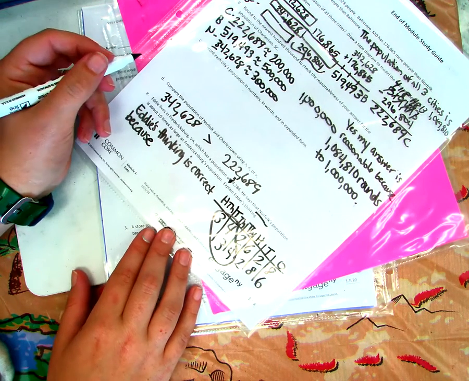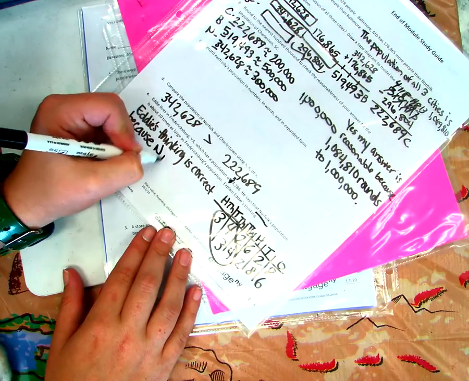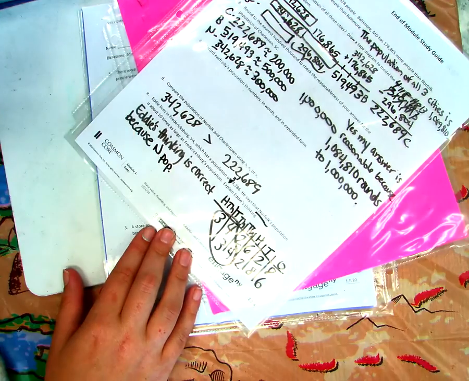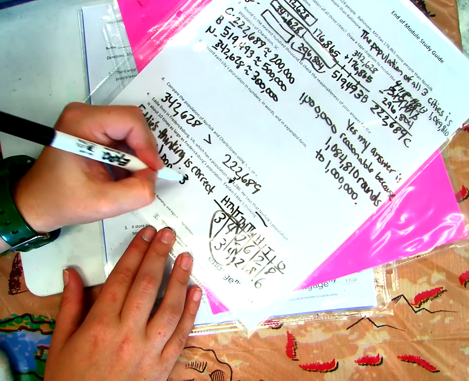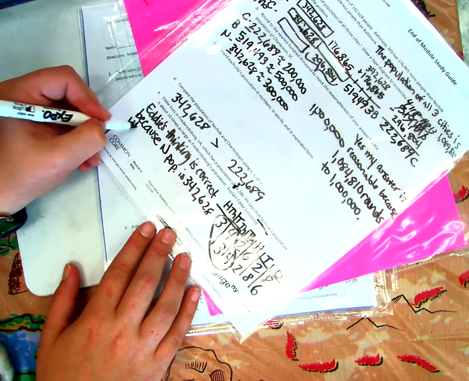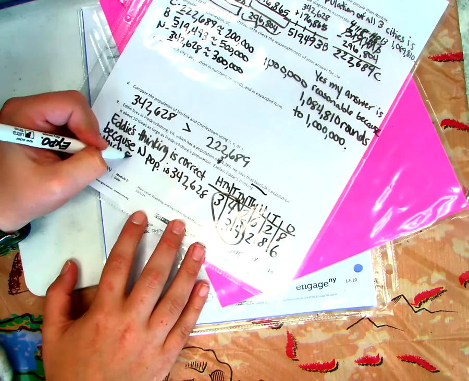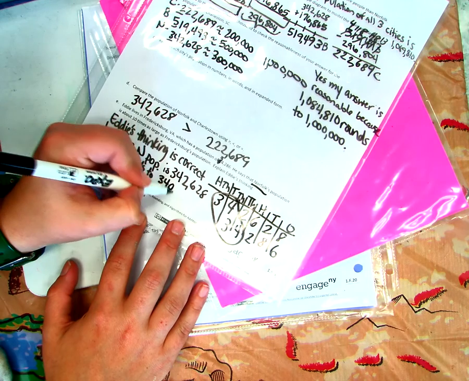Eddie's thinking is correct because Norfolk's population, I'm going to label that as NPOP, is 342,628, which rounds to 340,000.